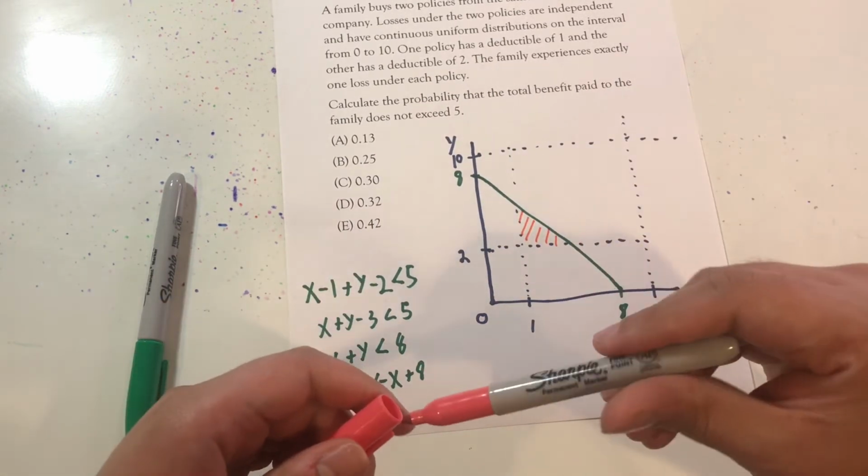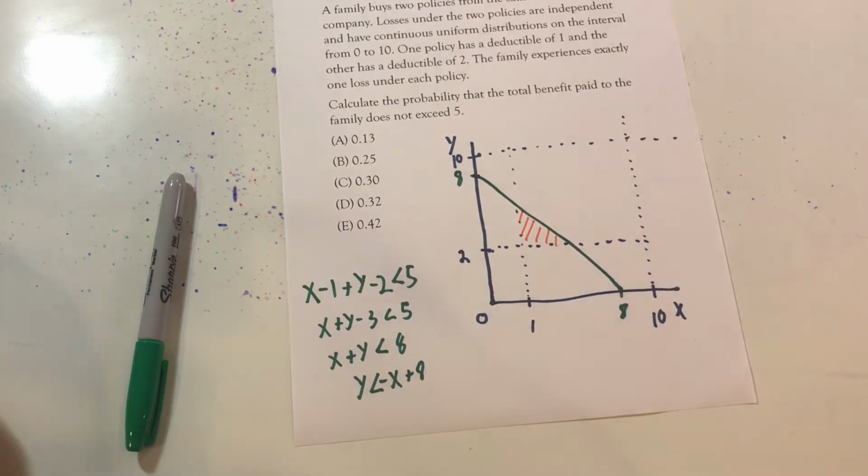Is this orange? Yeah. Not a big fan of orange. Yeah, that looks good. Right.